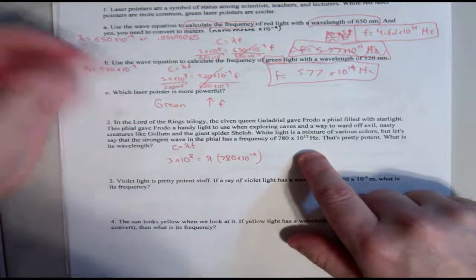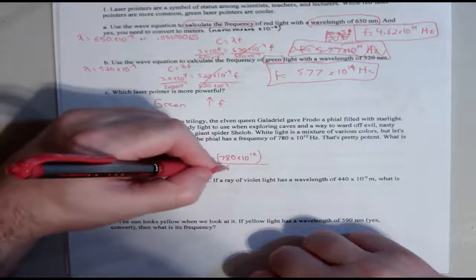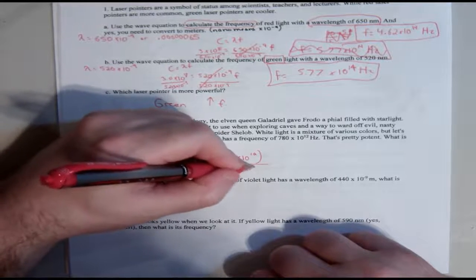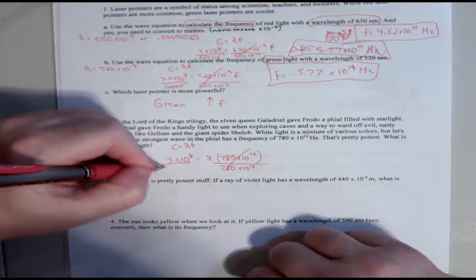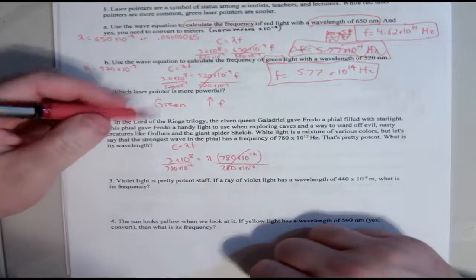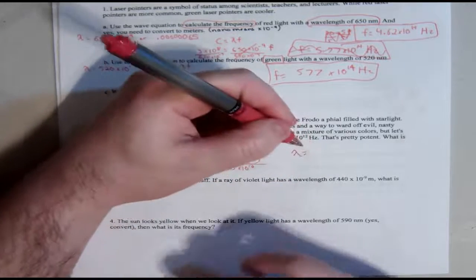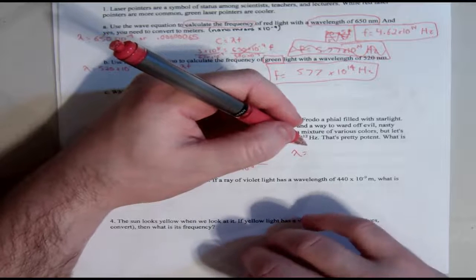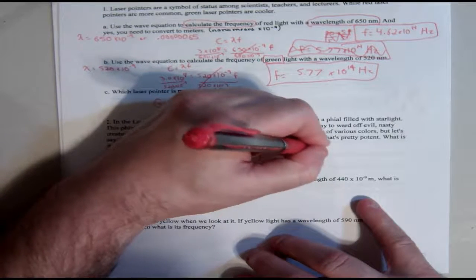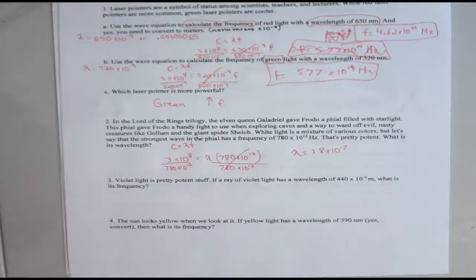Bam, bam. Well, it doesn't matter which one's which. We do the same thing. We divide it out. 780 times 10 to the 12th. So, hopefully I don't mess this one up. Wavelength equals 3.8 times 10 to the minus 7. So there you go. Piece of cake. All these are pretty straightforward, pretty simple.